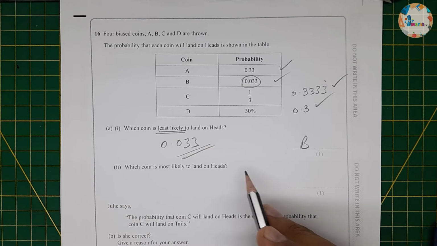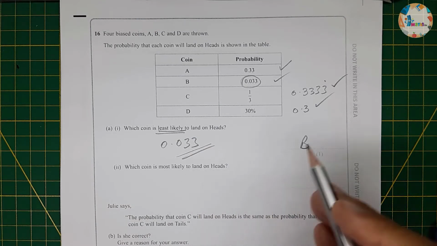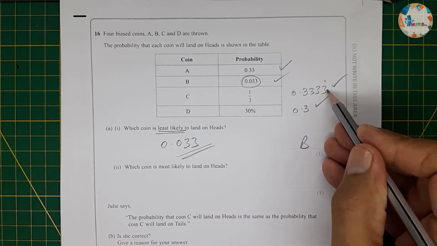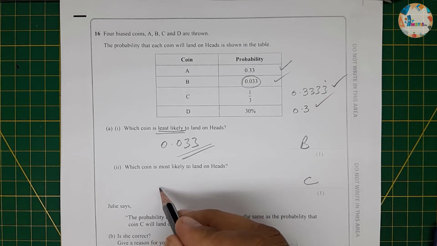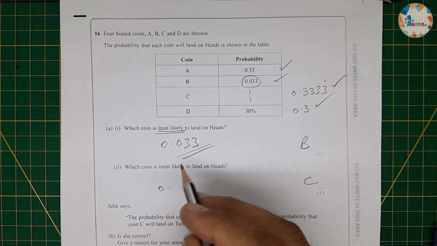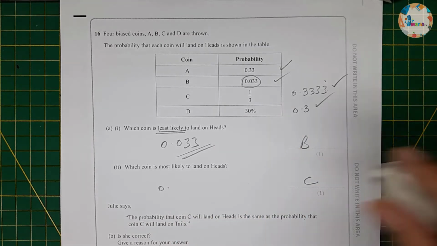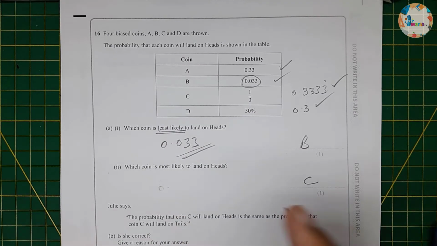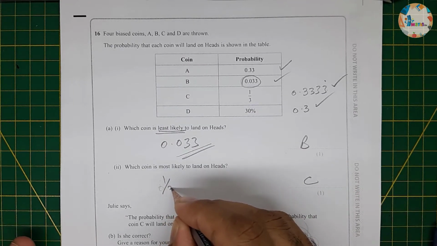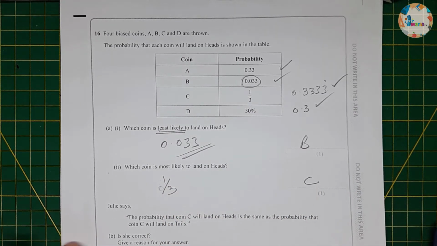Which coin is most likely to land on heads? The maximum is this one, which is recurring, so it will be C. Basically this is 1 by 3. There is no need to write that here, since it is only a 1 mark question and we can write just C. I'm just writing it for your explanation, it is 1 by 3.